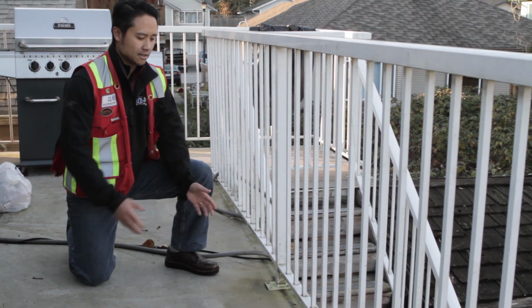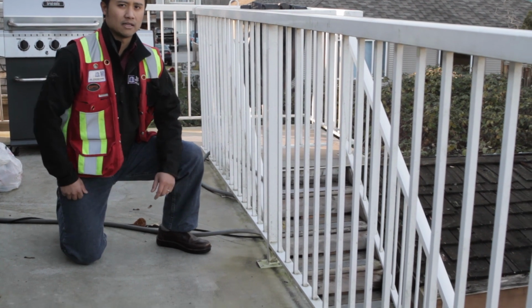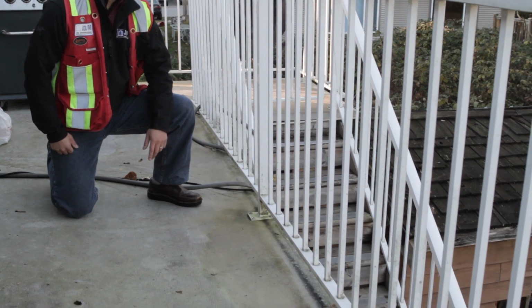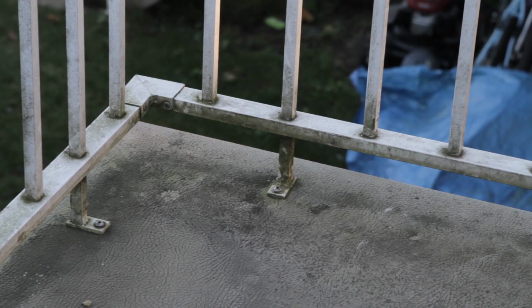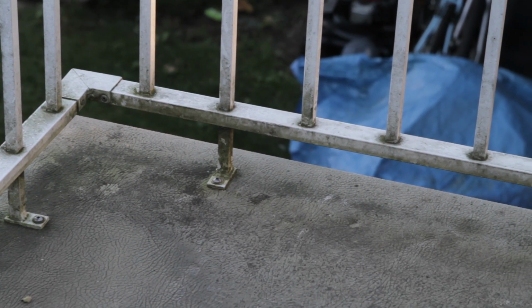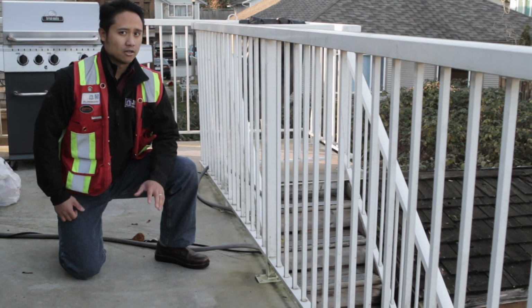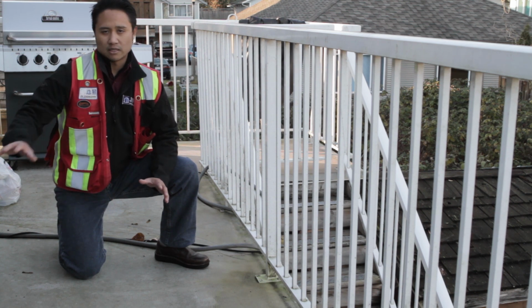One of the easiest things to look for when you're on a balcony is water ponding. So in this particular case, there's a little bit of water right here, even though it hasn't rained at all today. Now this is bad for a couple of reasons. One is, it's easier for water to penetrate at these locations. The fasteners are penetrating into the membrane. The second thing is that the water does magnify UV.